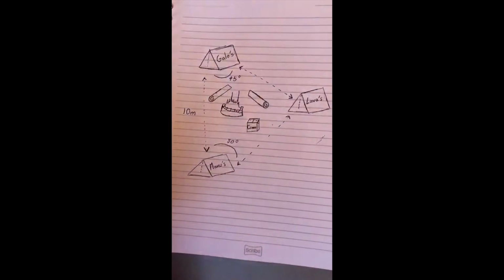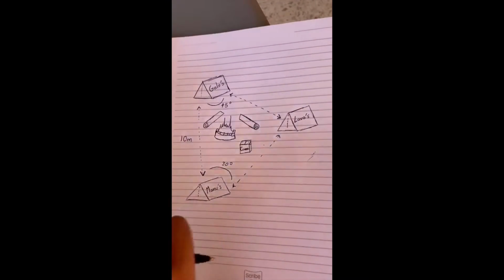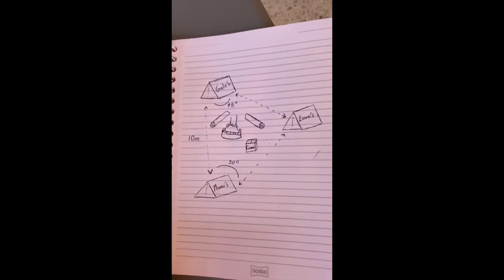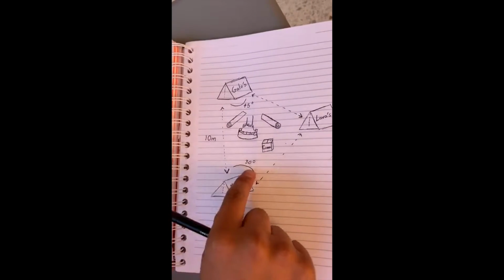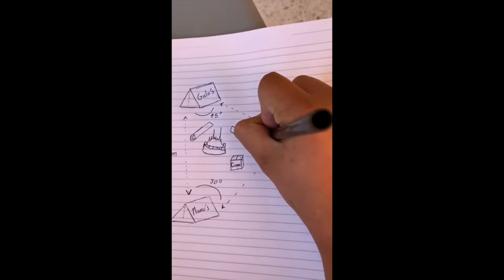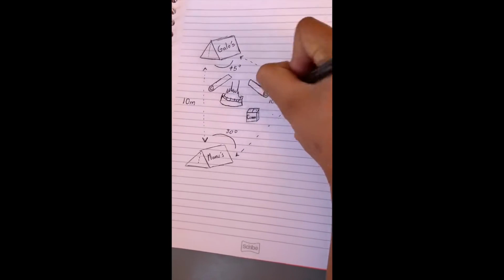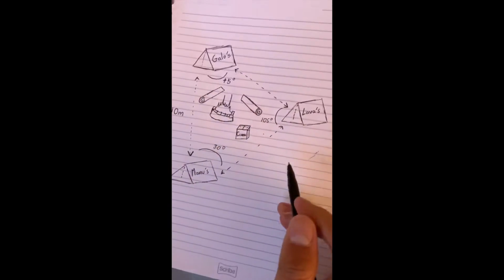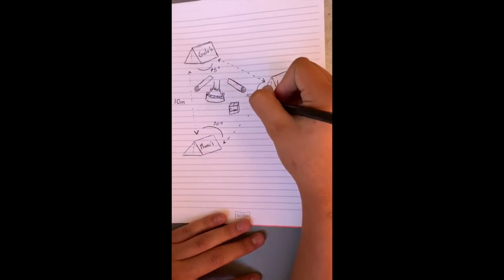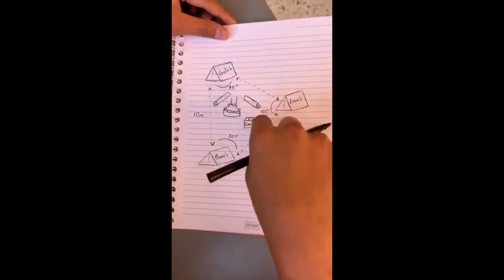So 180 degrees minus 45 degrees minus the 30 degrees is 105 degrees.